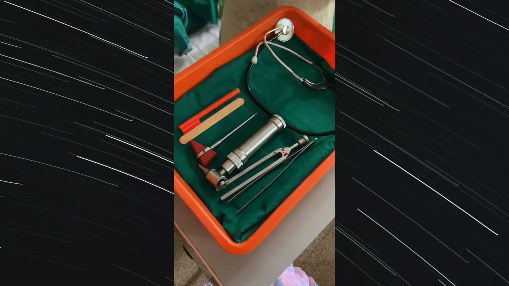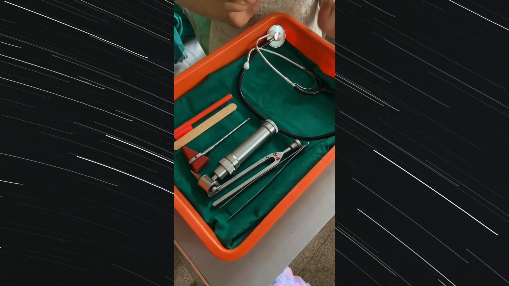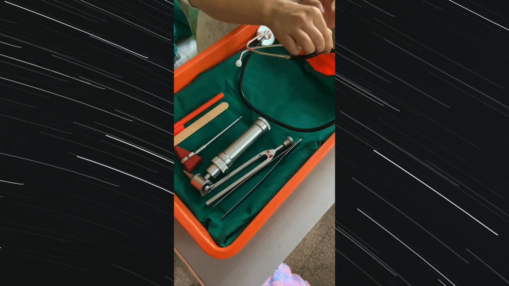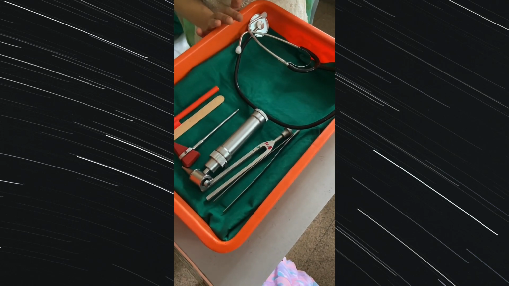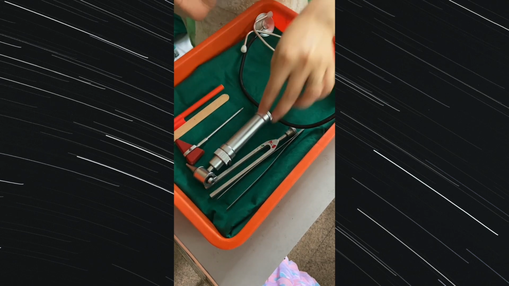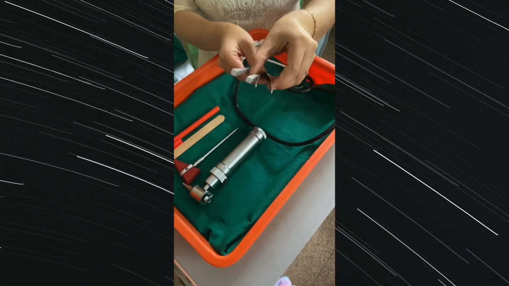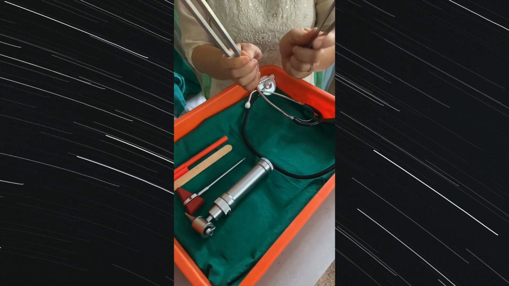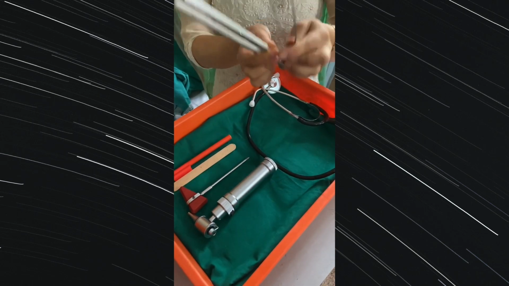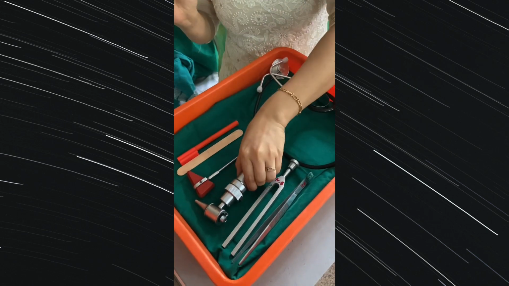In this assessment of head to neck, we are going to use the stethoscope. As you all know, we have to palpate and hear the bruits in your carotid artery. For that we require, and we have taken, two types of tuning forks. These are for your ear assessment. When we do the ear assessment, we have to vibrate those and perform it on the patient.